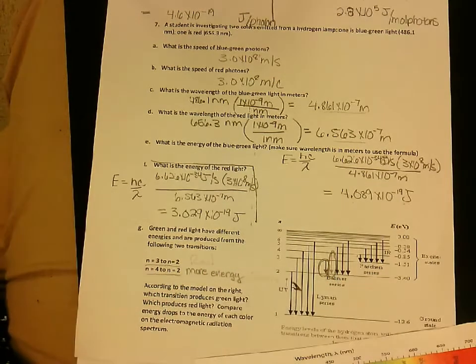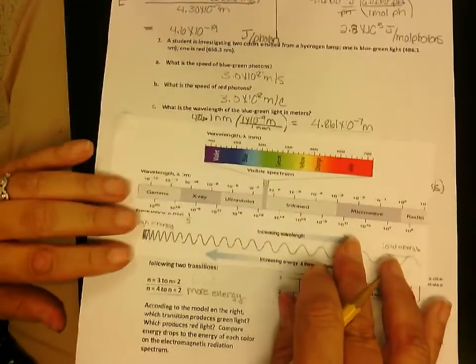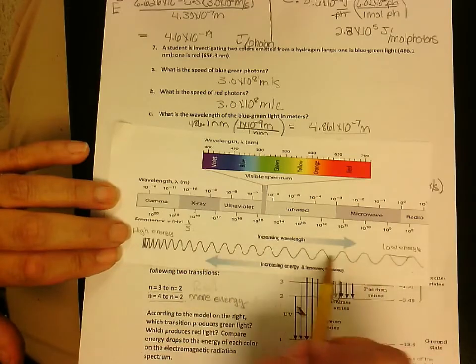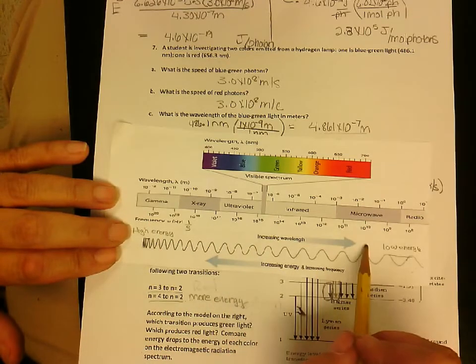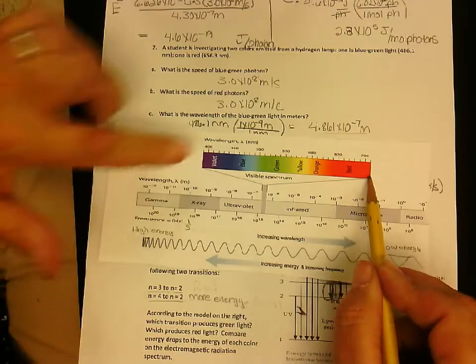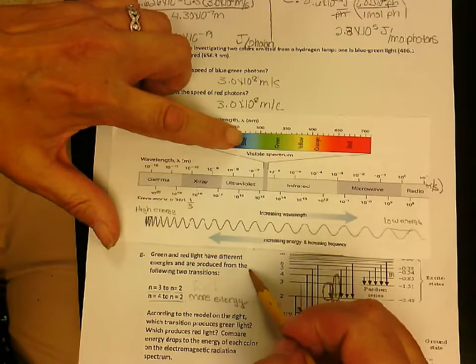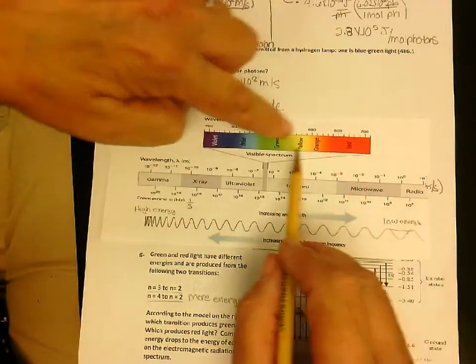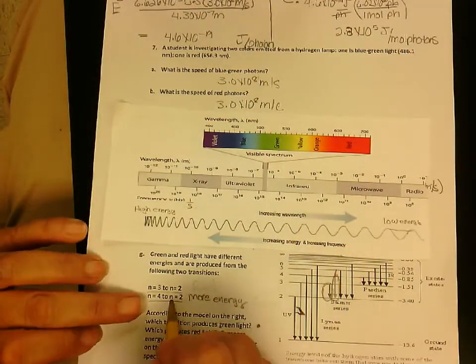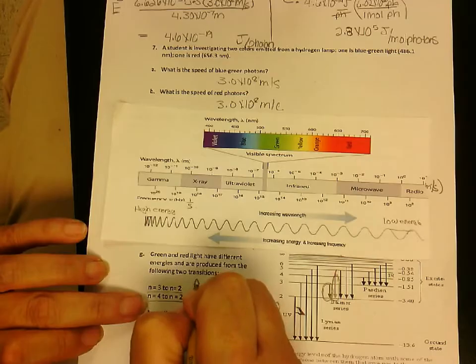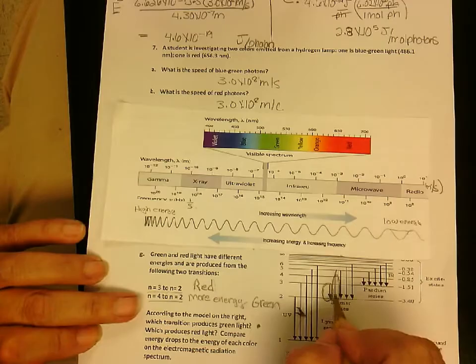Okay, so now what can I put that together with? Well, I can put that together with my spectrum, and what I see here is, remember, my energy's increasing going this way, decreasing going this way. So my red has the least amount of energy, and my blue, green, do we have green? Green has more energy. Red down here at the low energy side, green has more energy. And since I determined that the 4 to 2 has the most energy, that's going to be my green. And the 3 to 2 has the lowest amount of energy between those two, so that's going to be my red. Okay.